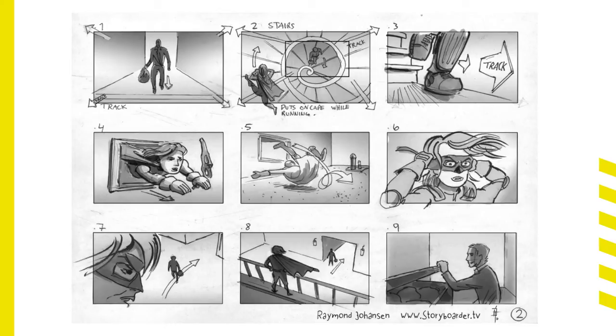In the first frame we also see a track, so the camera is following him walking, so it has the same pace as him. And on the second frame we see a top shot, so we see down the stairs, and it's a track. So we're starting with the focus on the father walking down, and then we're tracking up, revealing that the girl is running in, and now she has a cape on.